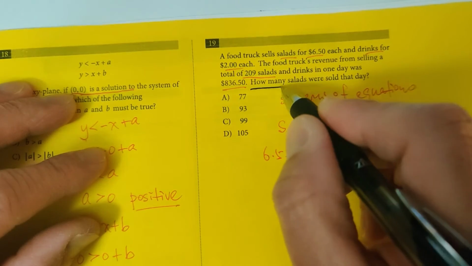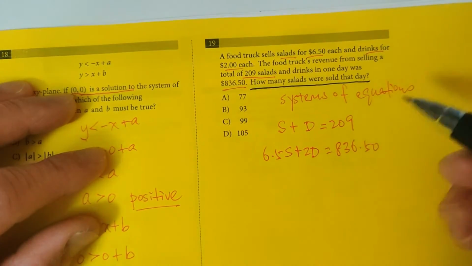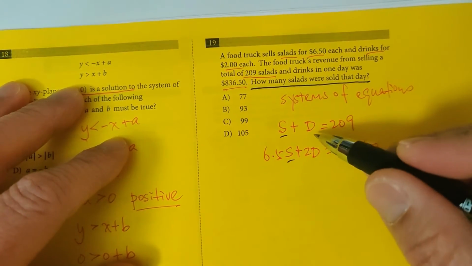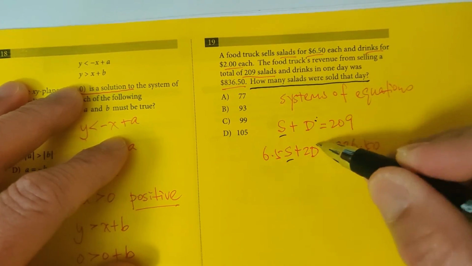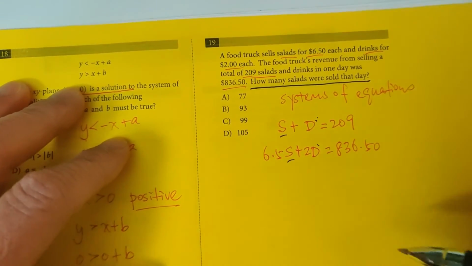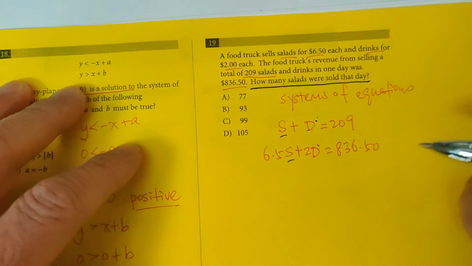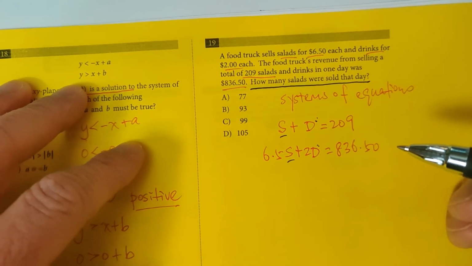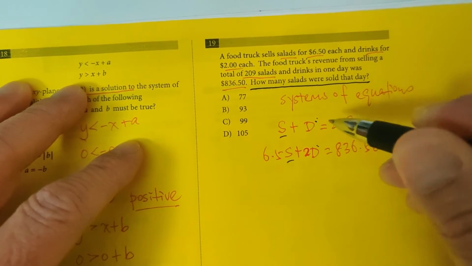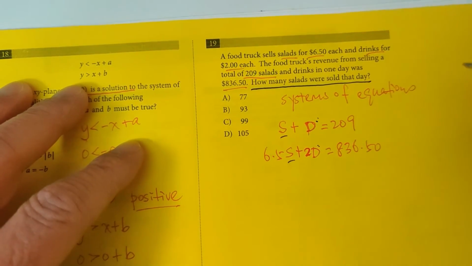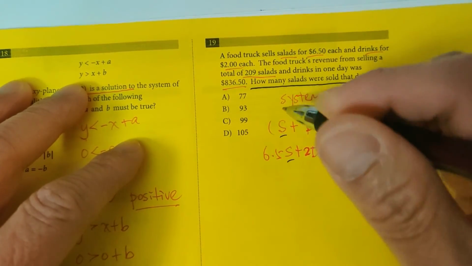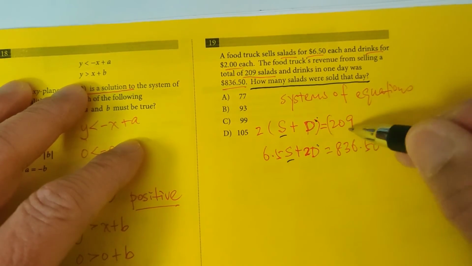Now take a look at the question. It says how many salads were sold that day, so it is looking for the value of S, which means we need to get rid of the D. But in order to get rid of the D, we have to make sure the coefficient of the D is the same before we can do elimination. You have a 2D here, and over here you have a D.